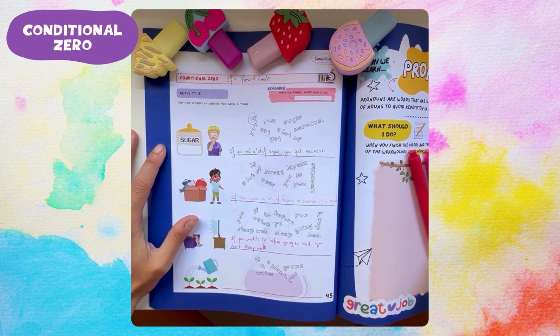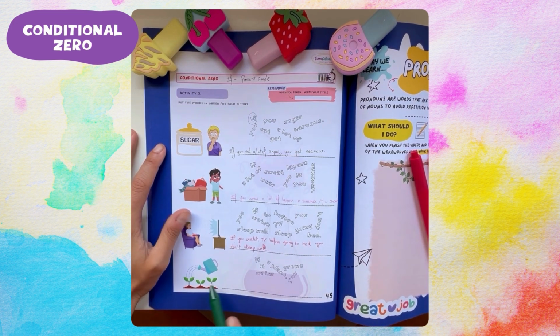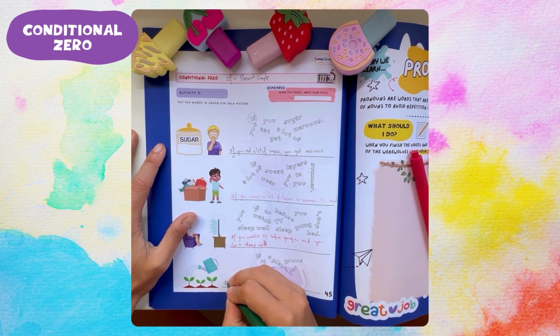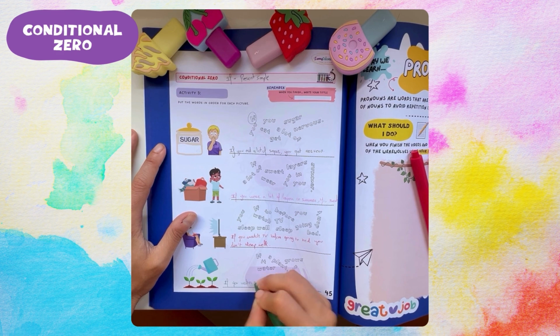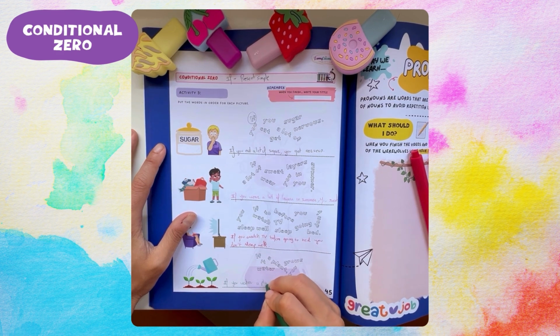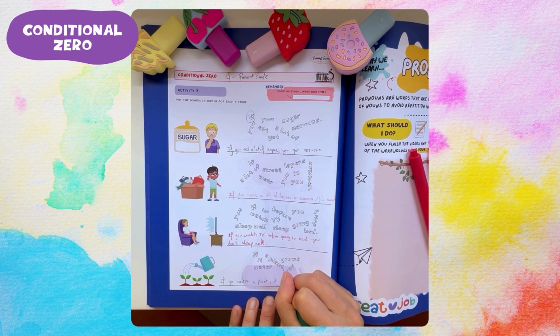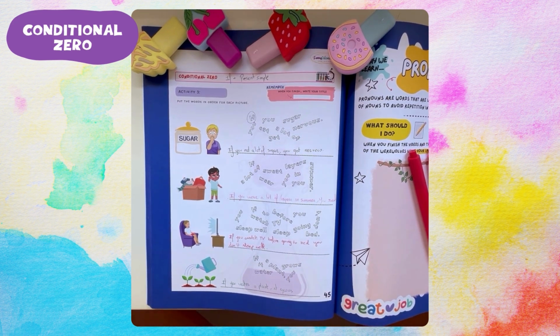And the last one, if you water a plant, it grows. If you water a plant, it grows. Well done. Okay, so this is it.